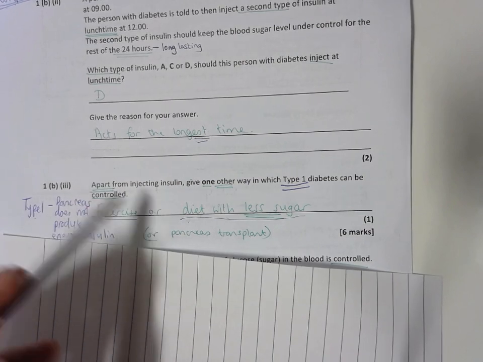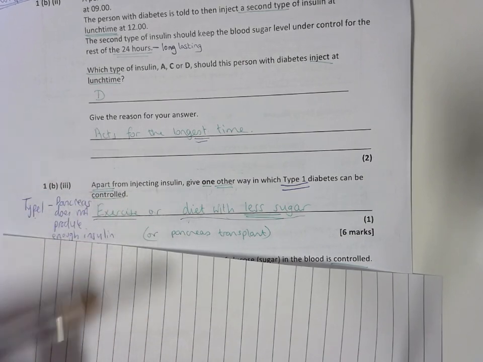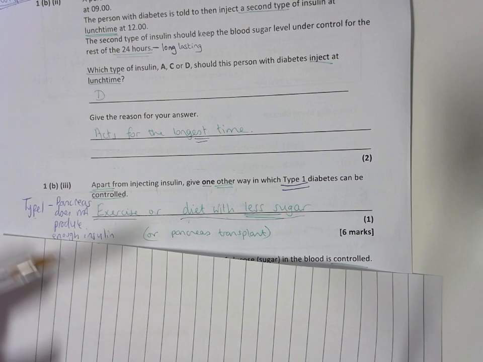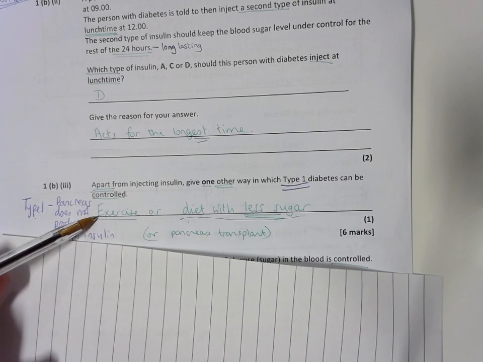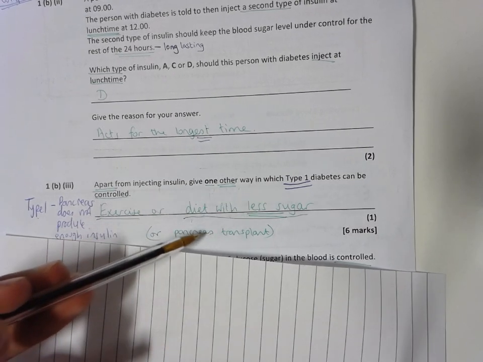If you do lots of regular exercise, then you will start making sure you're using up some of the glucose from your meal so that your blood glucose levels don't go too high. So all of these will give you the mark.